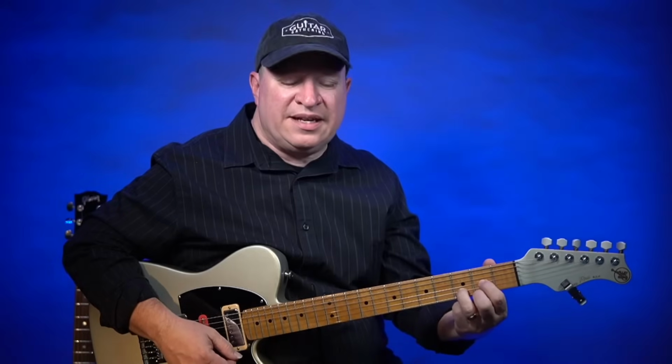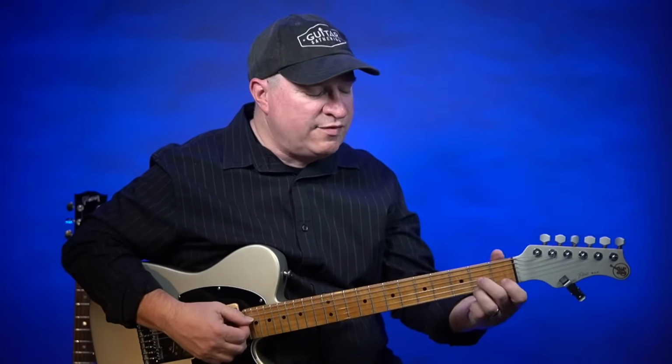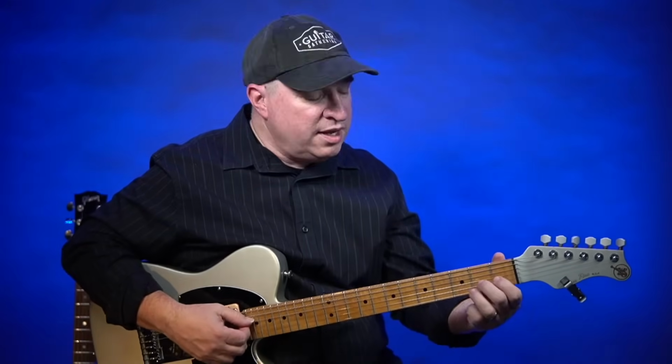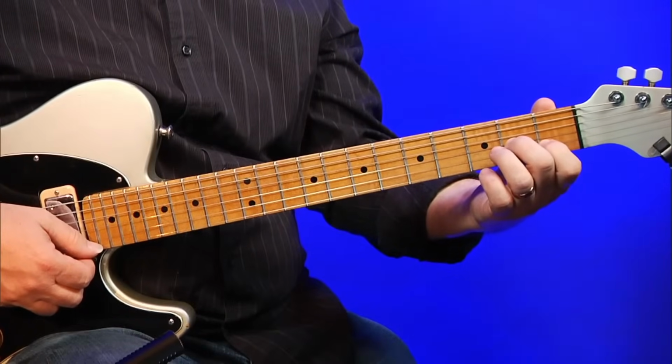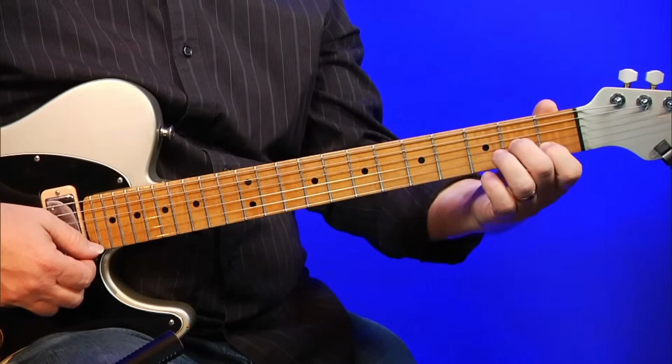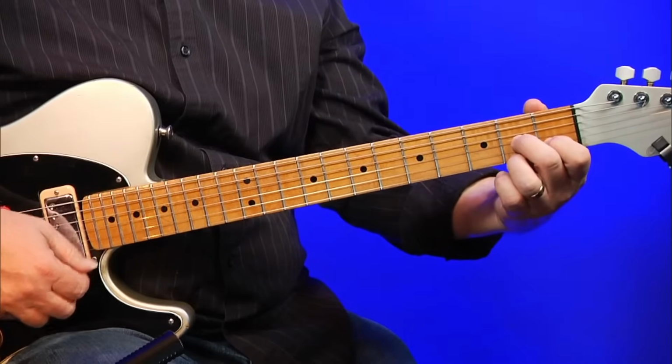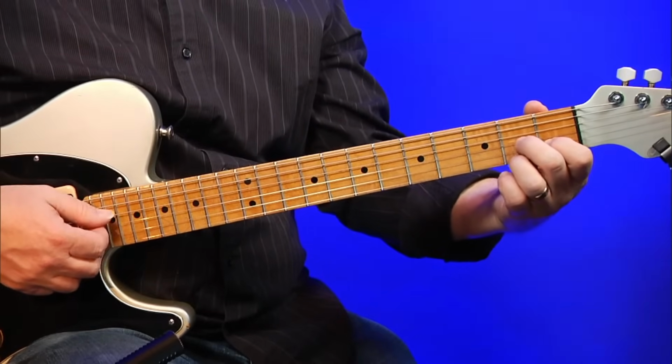Okay, let's go to E. Or, I'm sorry, we skipped one. Let's go to D7. So I'm going to switch my fingers around. My 1st finger is going to go on the 2nd string at the 1st fret. 2nd finger is going to go on the 3rd string at the 2nd fret. Squeezing my 3rd finger on the 1st string at the 2nd fret.